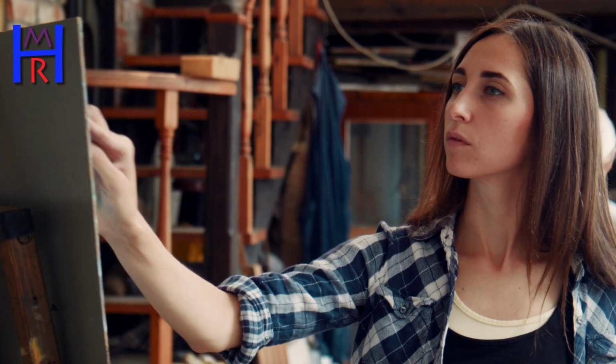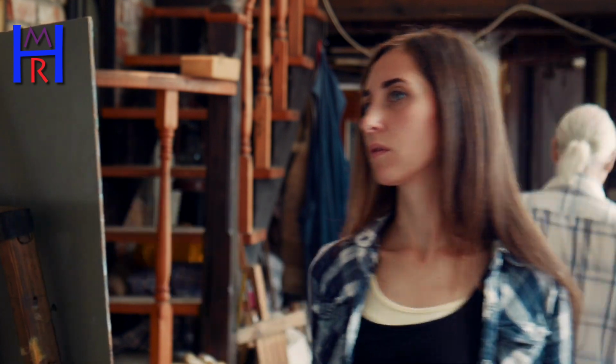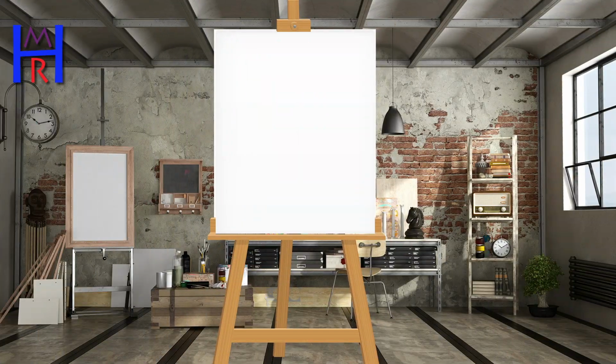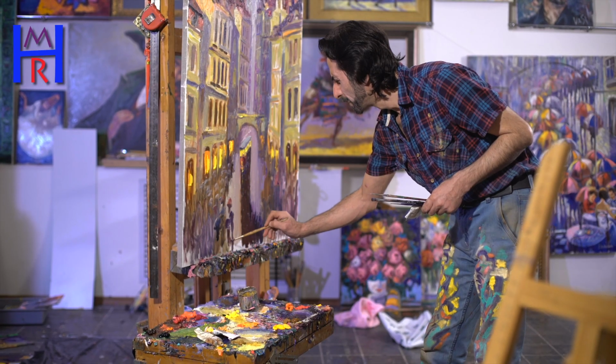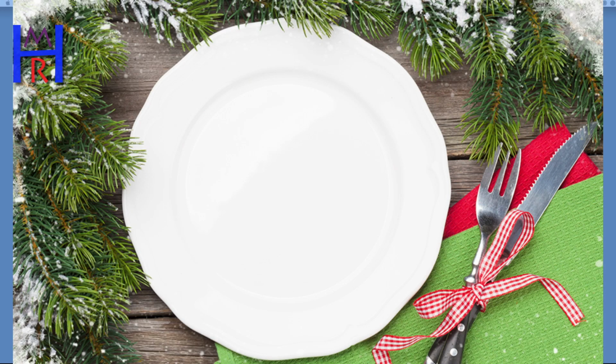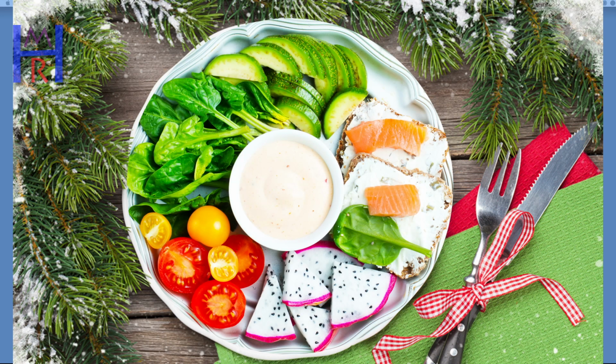When an artist begins to paint, they use an empty canvas like the one you see here. And canvases come in all different sizes and shapes. Sometimes that empty canvas can be a billboard or a whiteboard, even an empty dinner plate. That's right, how you serve a plate of food is a work of art.